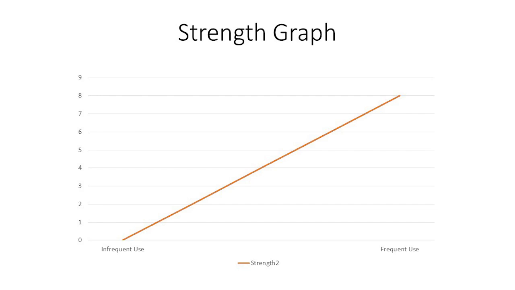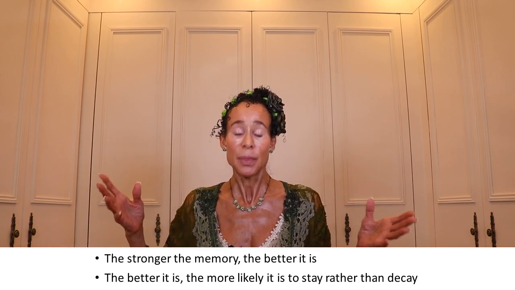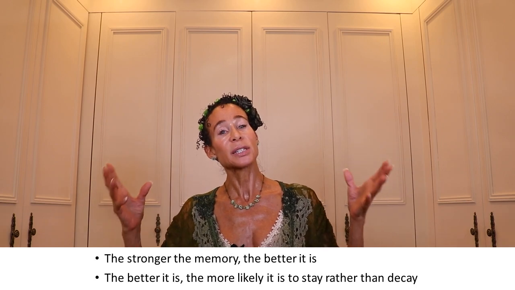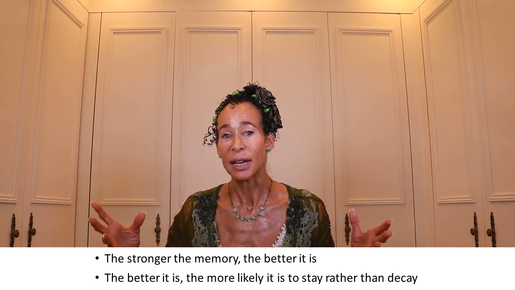Along the vertical y-axis are the numbers from 0 to 9, and this is the same stay or decay scale that you saw in the first graph. 9 is a memory that is likely to stay. 1 is a memory that is likely to decay. The memories with the most staying power are represented by the highest point of the orange line on the right also. So the stronger the memory, the better it is. The better the memory, the more likely it is to stay than to decay.